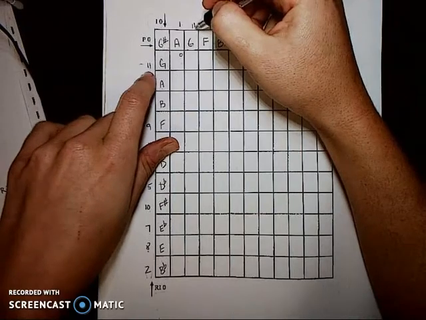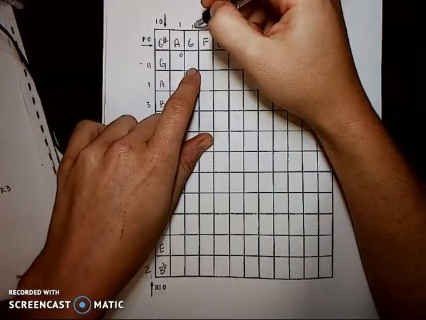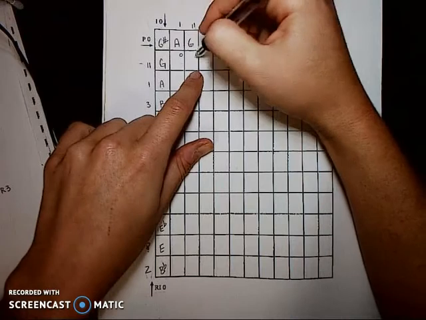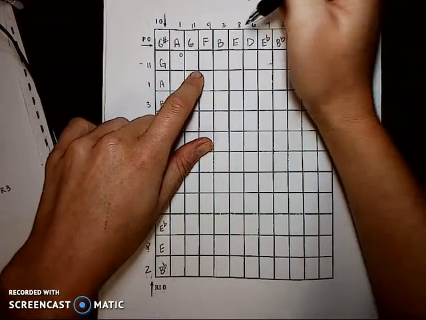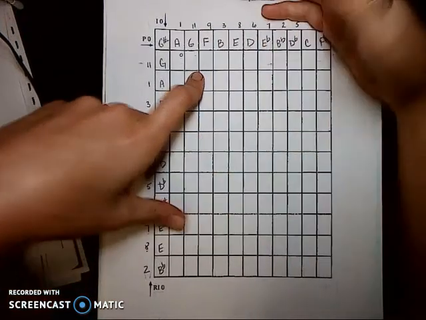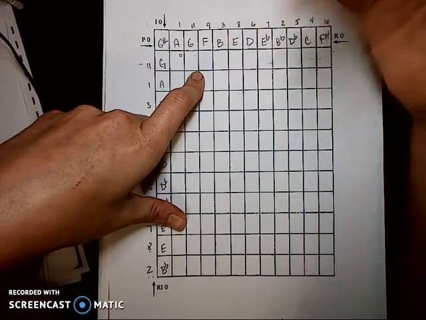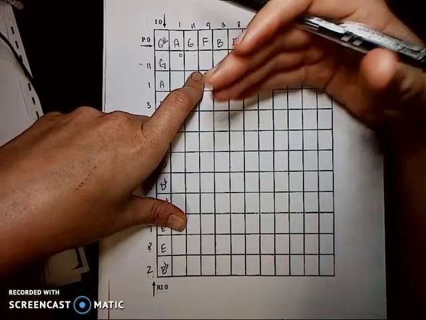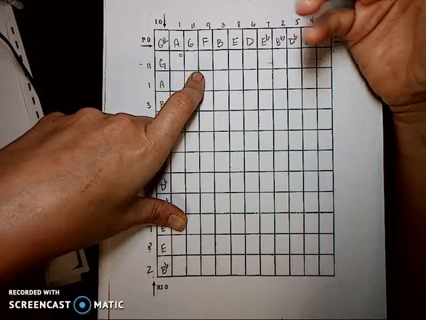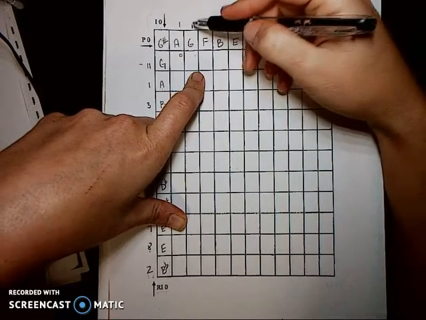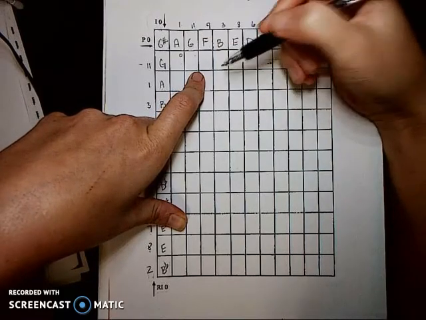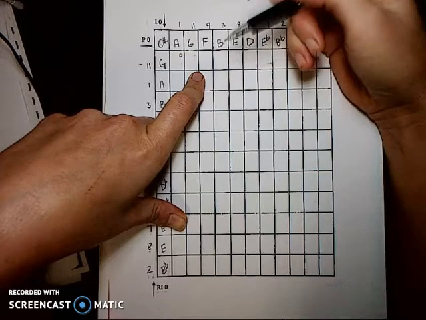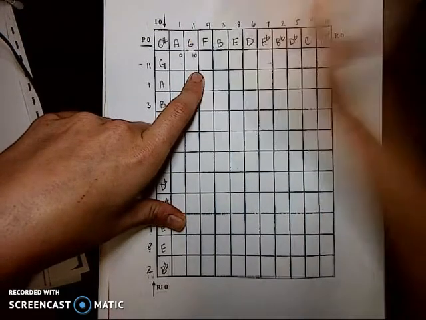Okay? Then the next, right here, we have an 11 plus an 11. Okay? That's 22. Now, just like compound intervals, we want to keep this simple. So just like compound intervals, making them into simple, just subtract 12 from it. Subtract the octave. So 11 plus 11 is 22. 22 minus 12 is 10. So that's a 10 right there.